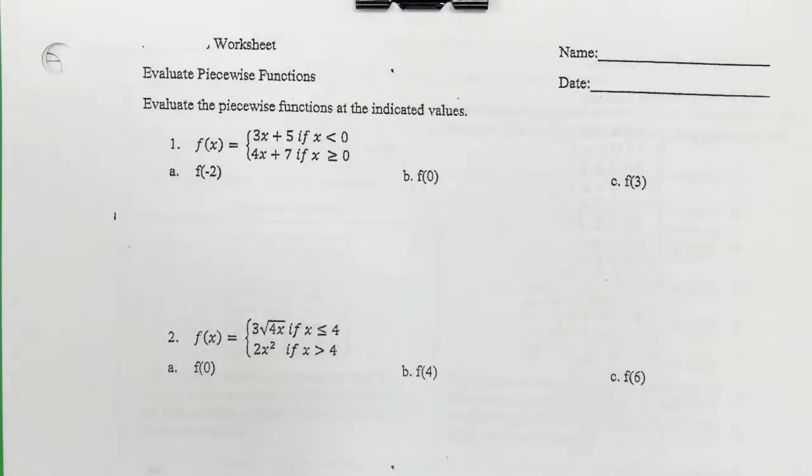You got 5 minutes, 4 minutes. So you can go ahead and get started. Go ahead and get something done on it so you don't have to do it this weekend. Go ahead and get something done on it. Got 4 minutes. You could at least get the first one right.